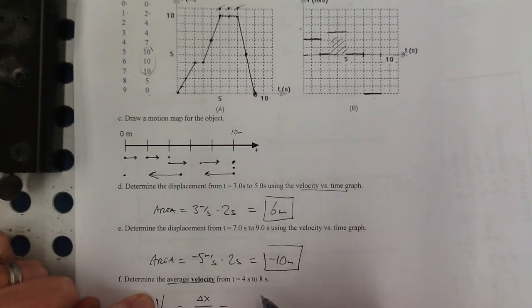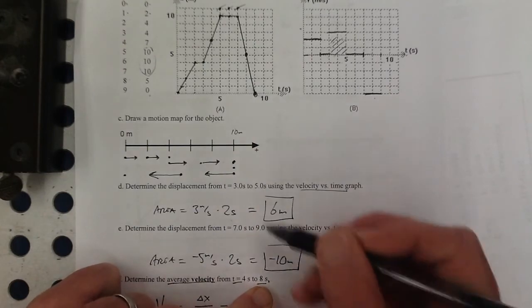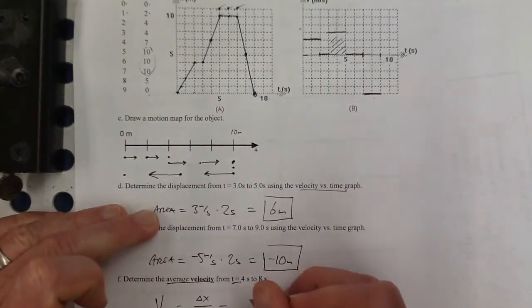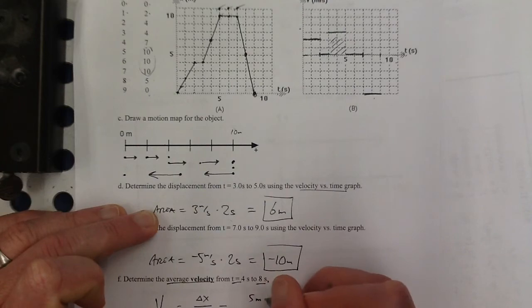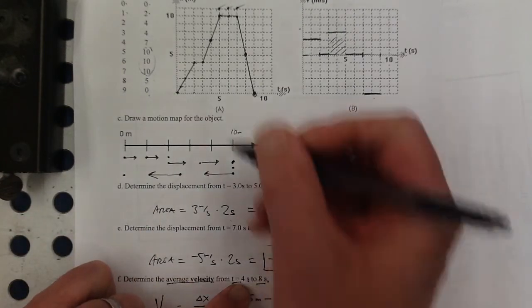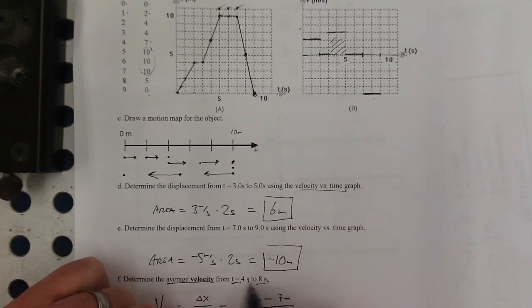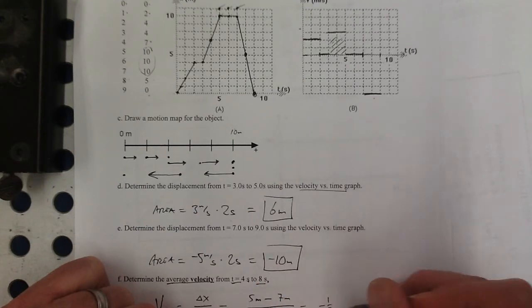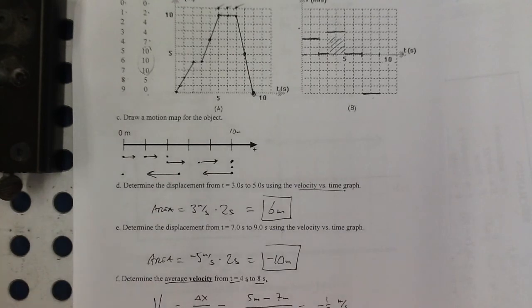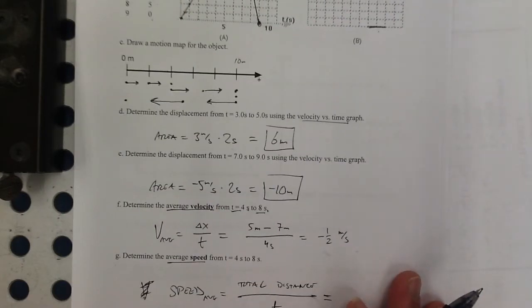So delta x, we want to go from time 4 to time 8. So that's final. What's the position at time 8? It's 5. Minus initial, what's the position at time 4? It's 7. And then how much time goes by? 8 minus 4 is 4 seconds. So that's negative 2 over 4, negative 1/2 meters per second. That's the average velocity. Now what's the average speed?